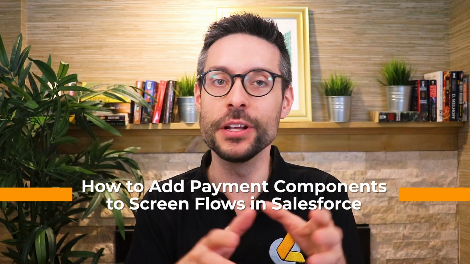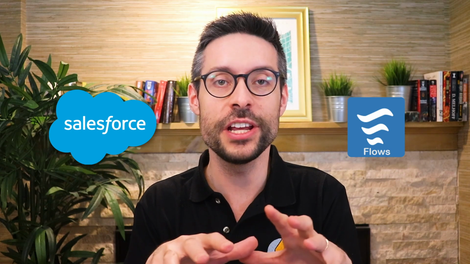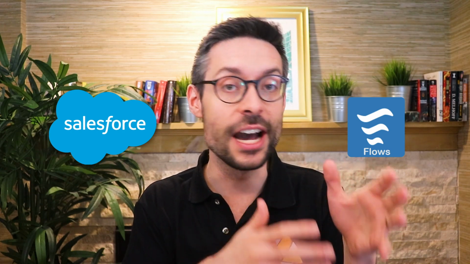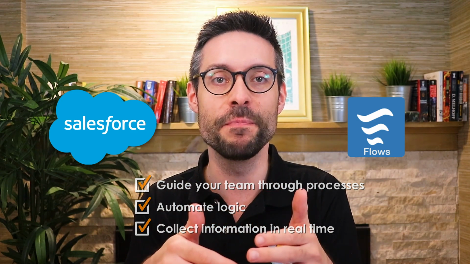How to add payment components to screen flows in Salesforce. If you're using Salesforce screen flows, you already know how powerful they can be. You can guide your team through processes, automate logic, and collect information in real time. But what if you could also collect payments right inside your screen flow?